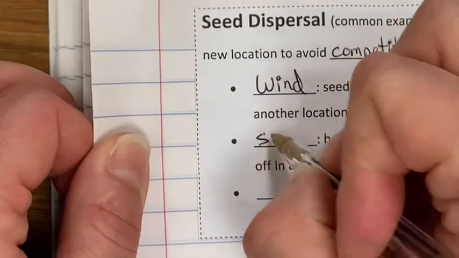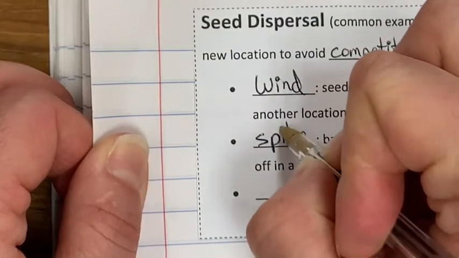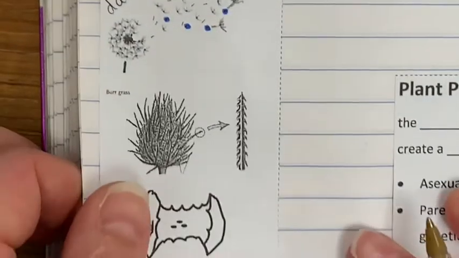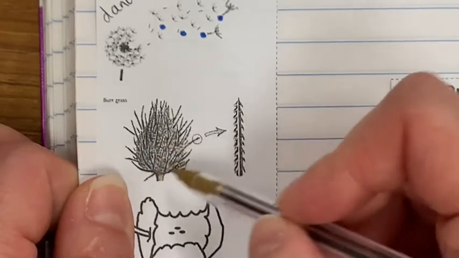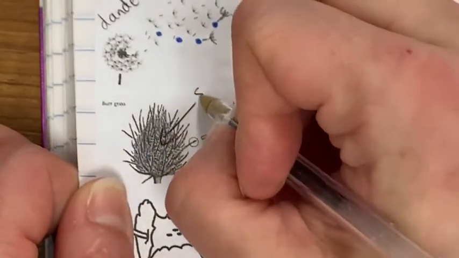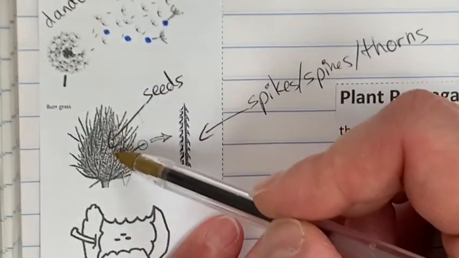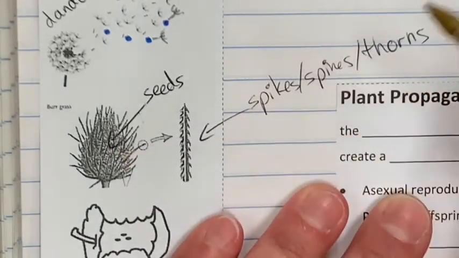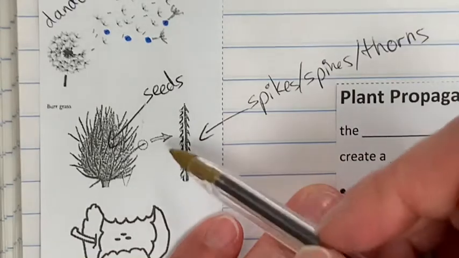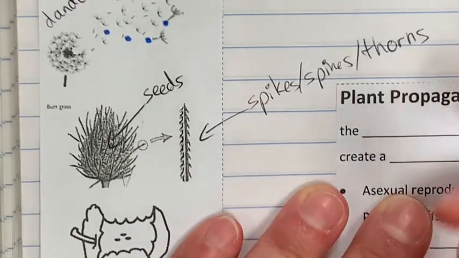Some seeds are using some sort of a spike. Okay, so right here, burrgrass. Inside of that, there are seeds. This thing attaches to the fur of an animal that's walking by, and then wherever the animal walks and scratches it off, now the seed pod drops someplace else.